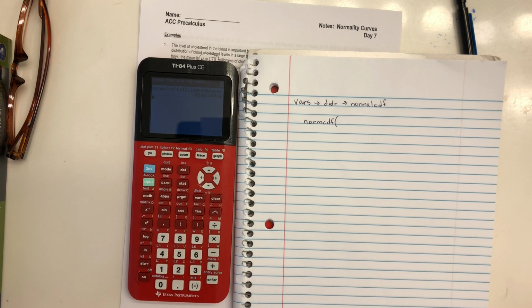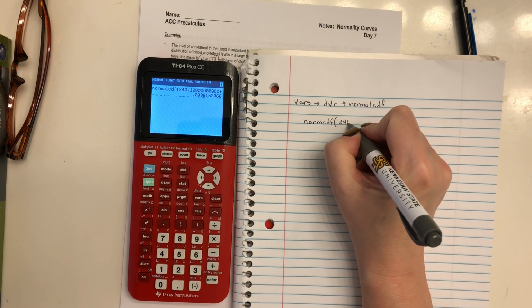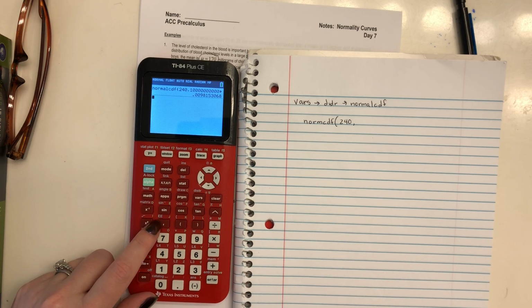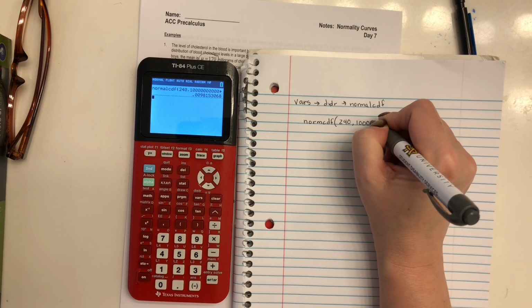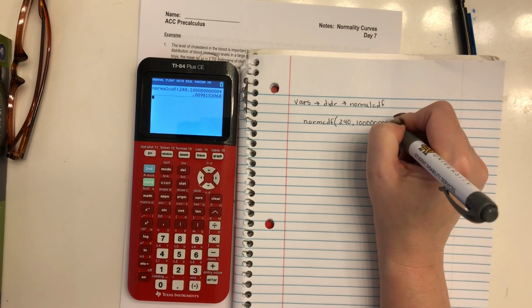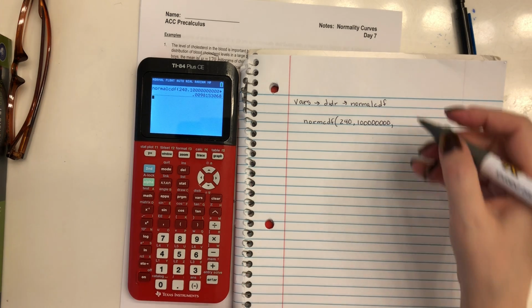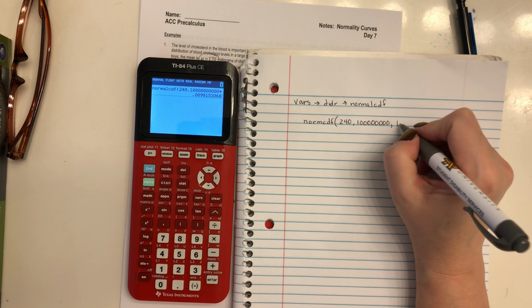So what you are going to do is type in the exact same stuff that we typed in. You're going to type in 240, then you're going to put a comma. The comma is right above the number 7. Okay? Then you're going to type in some really huge number. Make it big, really big, huge. Then you're going to put another comma right above the number 7. You're going to type in your mean, which in this case was 170.